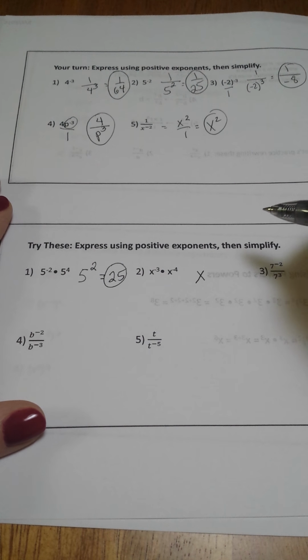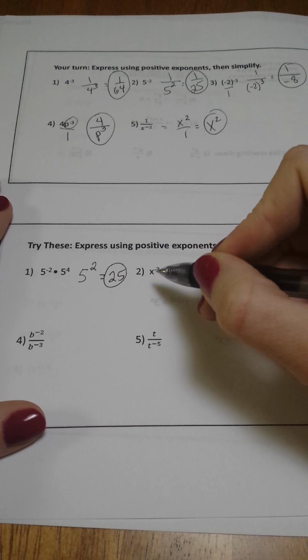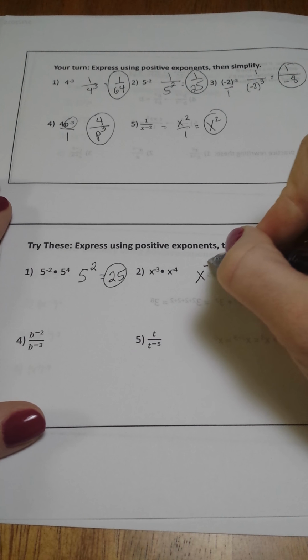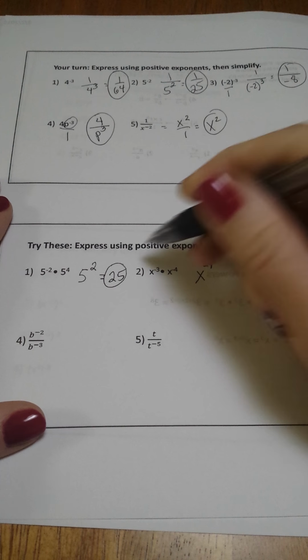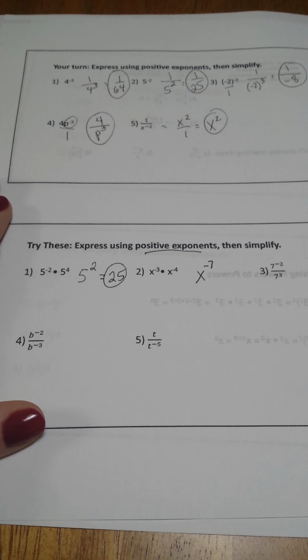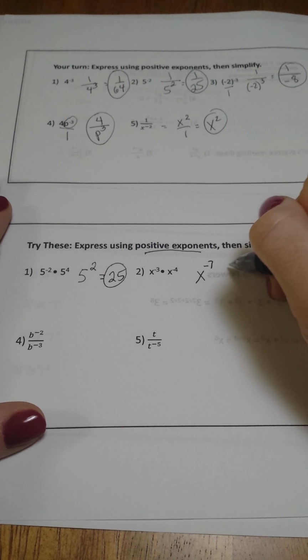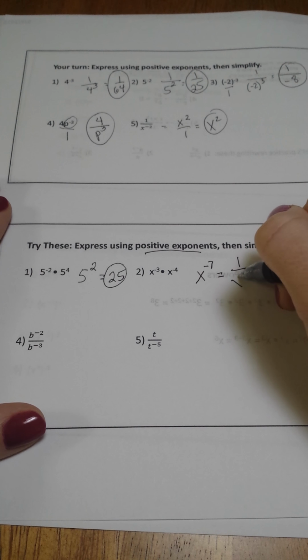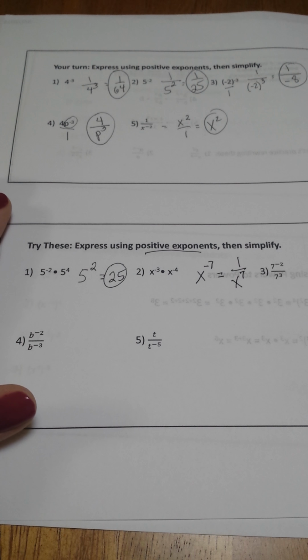They're being multiplied, so I can add the exponents. Negative 3 plus negative 4 is negative 7. I would be done, except they always want us to have positive exponents in the answer. So I've got to change this so that it is a positive exponent. That's actually going to be 1 over x to the 7th, because that's the same thing as x to the negative 7.